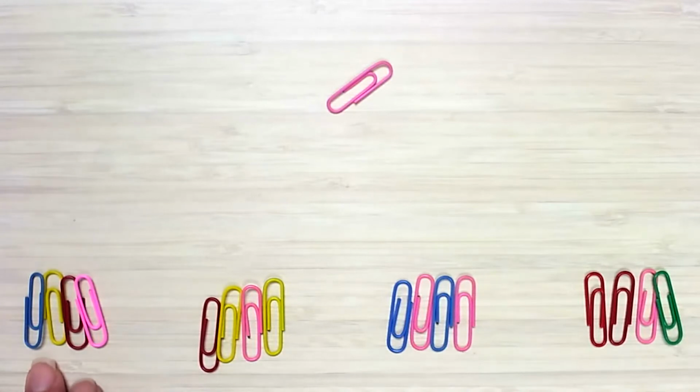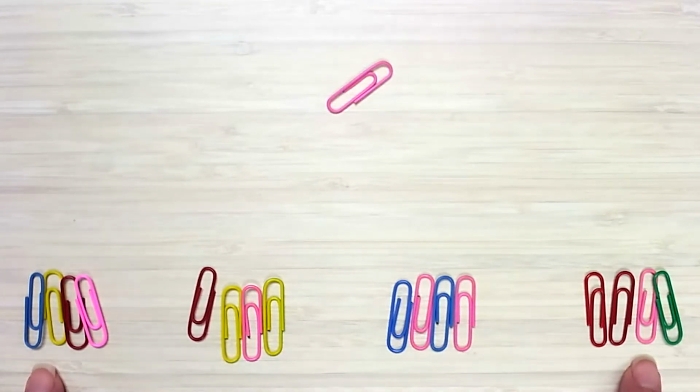And I can double check that by working backwards and multiplying. 4 times 4 is 16, plus that 1 more gets me back to my answer of 17.